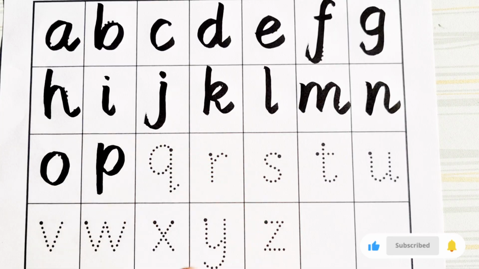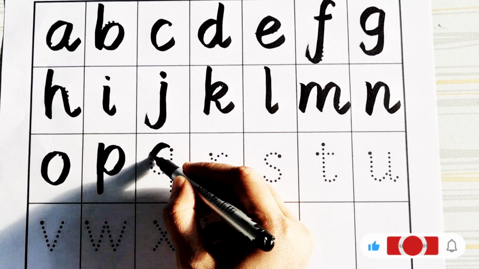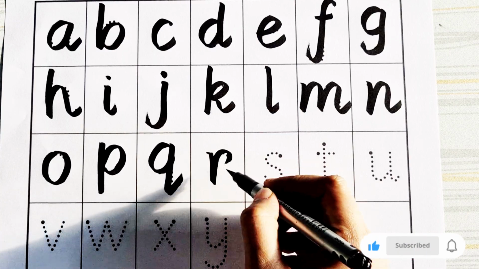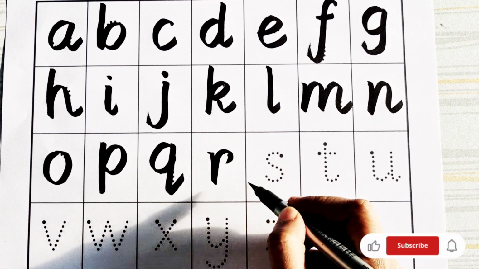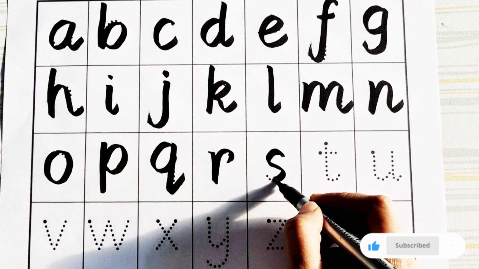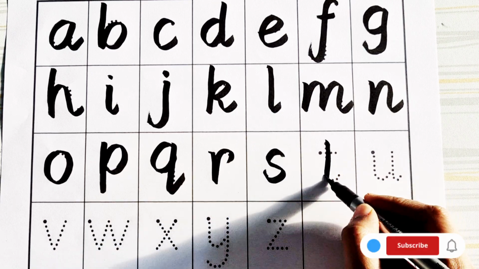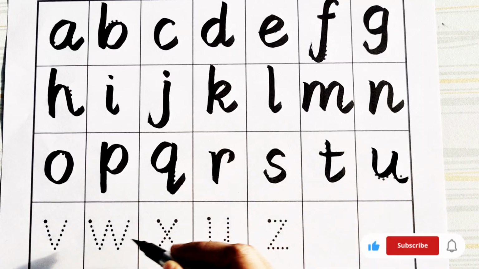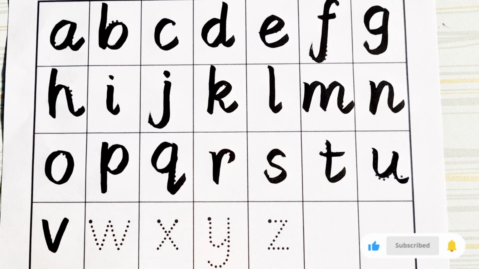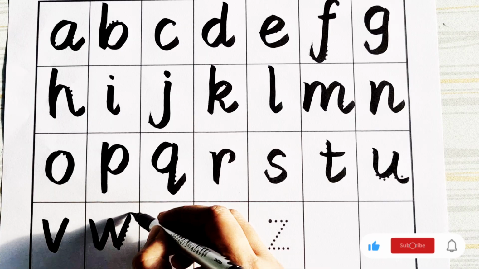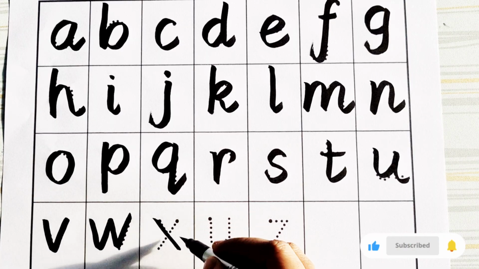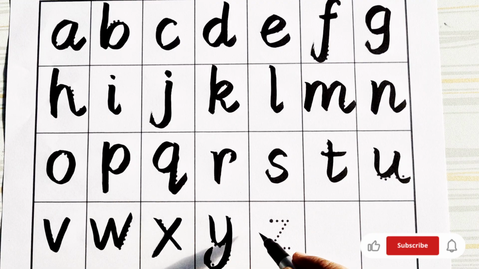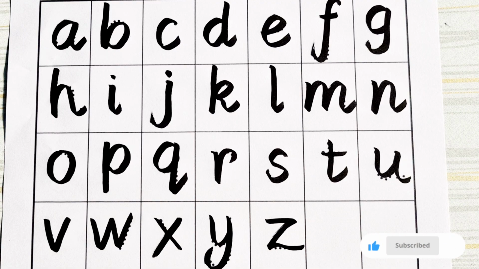P for parrot. Q for queen. R for rabbit. S for sun. T for tomato. U for umbrella. V for van. W for watch. X for x-ray. Y for yellow. Z for zero.